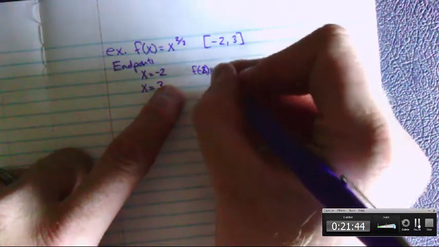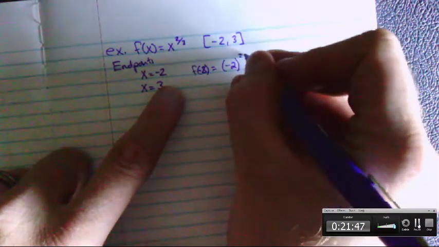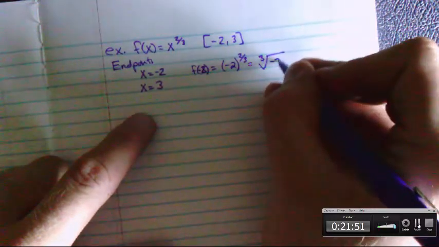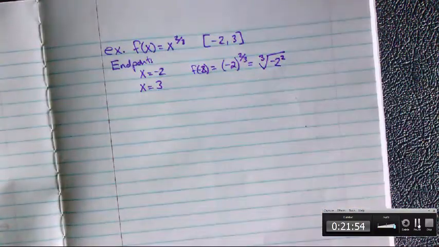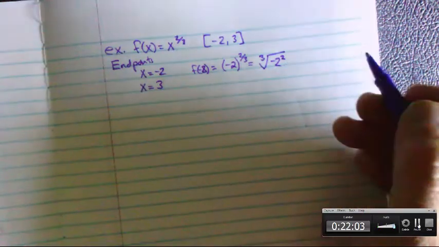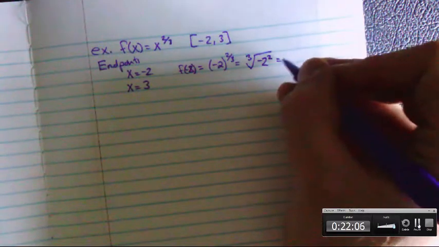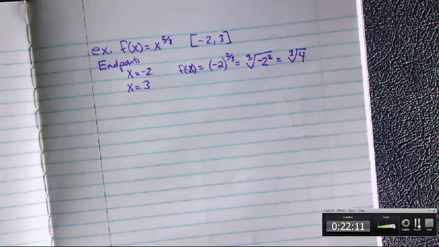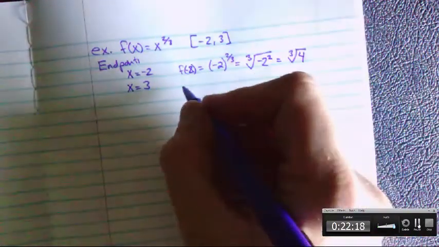F of -2 would be -2 to the 2/3. I'm going to rewrite this as the cubed root of -2 squared, because 2/3 can be written as the cubed root of the element squared. And the reason that's convenient is what's -2 squared? 4. So we're just going to leave it as the cubed root of 4. That way we don't have a decimal, because the cubed root of 4 is a decimal. So rather than using the decimal, we're just going to leave it as the cubed root of 4.